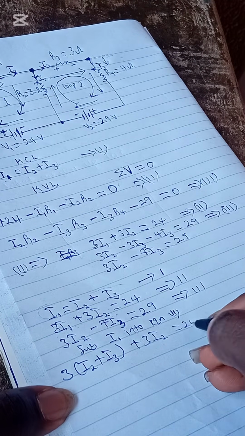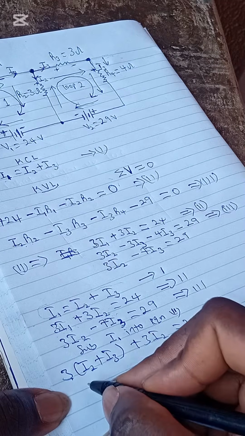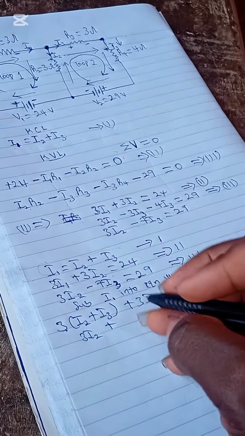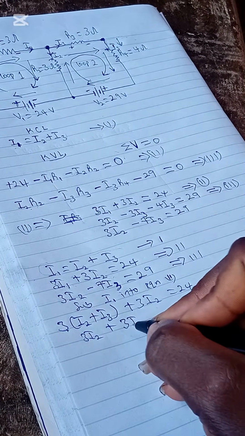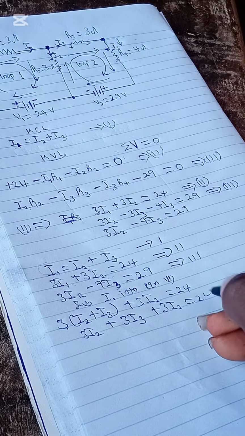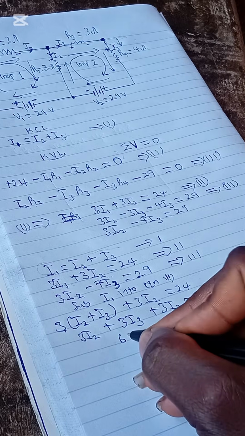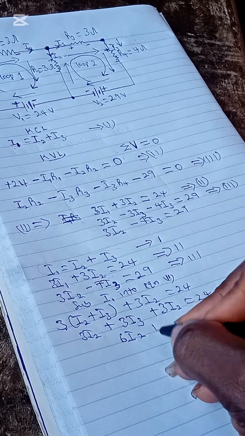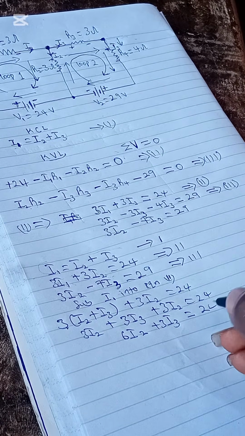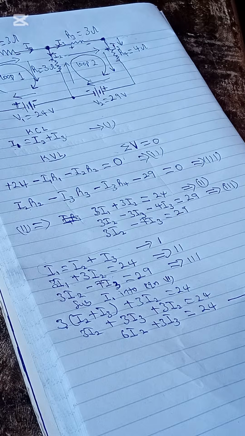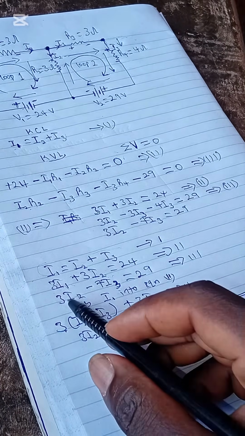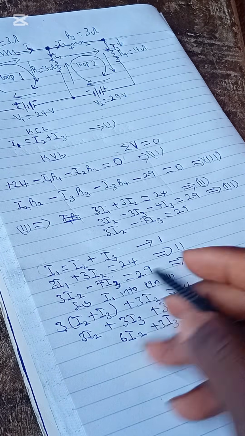Plus 3I2 equals 24. So at the end of the day, 3 times I2, I'm having 3I2 plus 3 times I3. Then I will be having 3I3 plus 3I2 equals 24. 3I2 plus 3I2, I'm having 6I2 plus 3I3 equals 24. So let me call this one now equation 4. Are we together? So what is our equation 3? This is our equation 3. So let me bring it down.